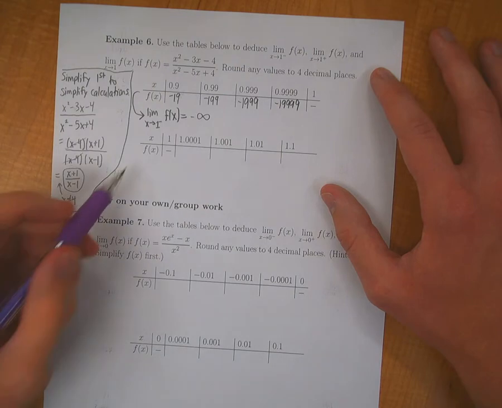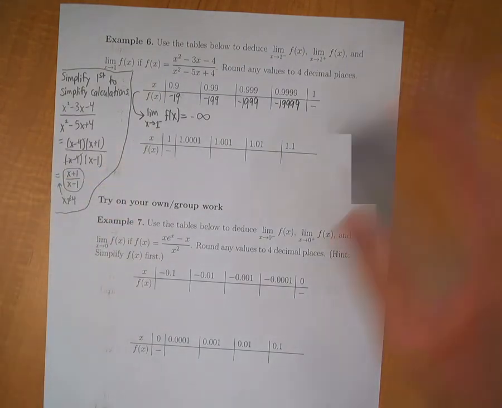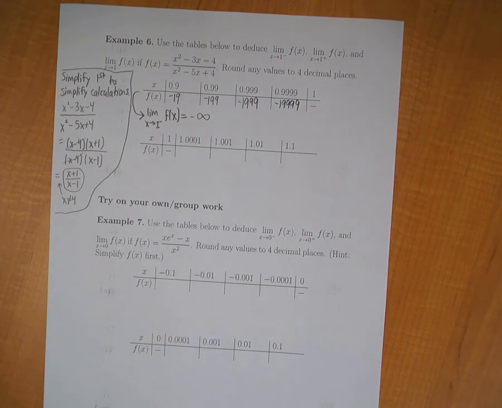So that gives you the left-sided limit. Now let's go ahead and do the right-sided limit. You guys do 1.0001, 1.001, 1.01, and then 1.1.